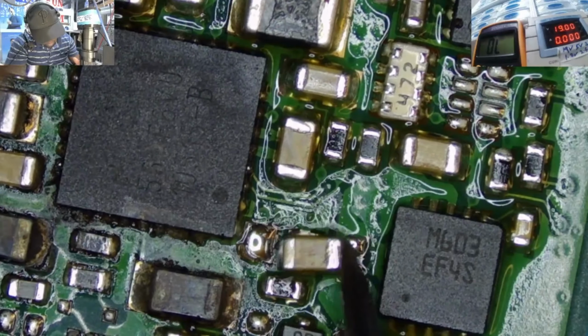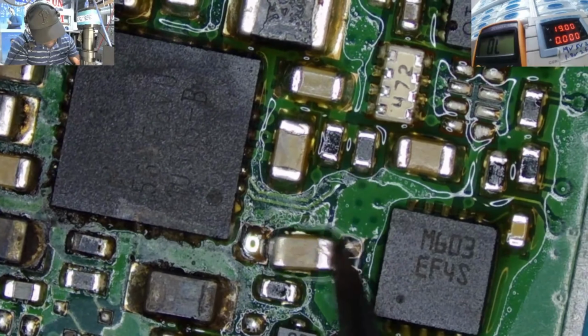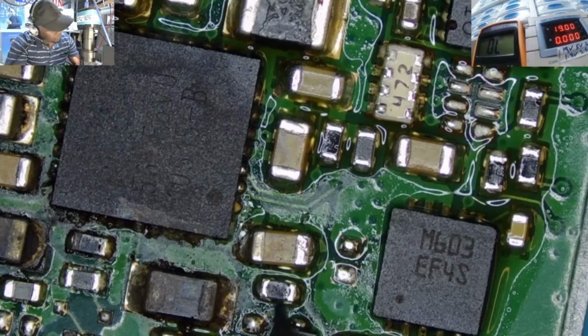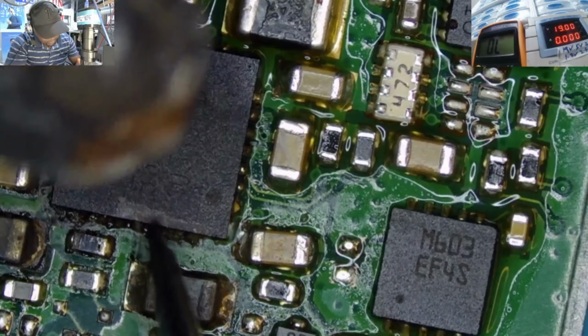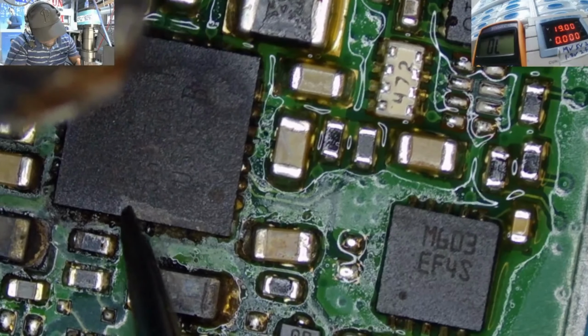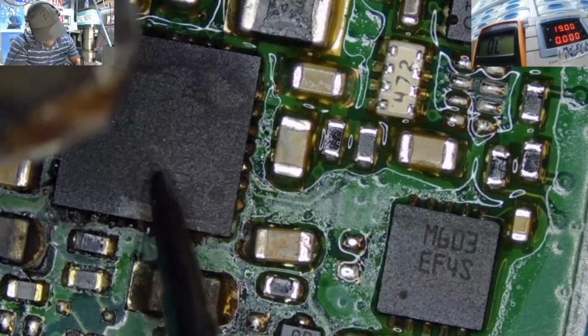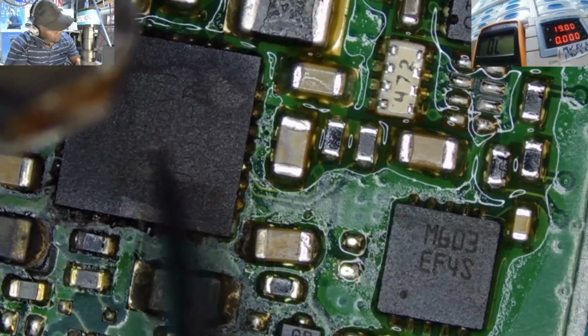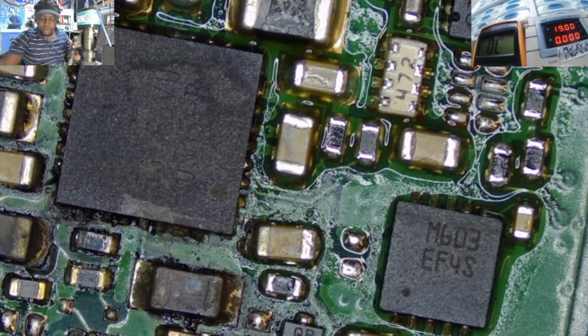Oh, the cap is out. Back in its position. Yeah, this chip is very stiff. I don't know why it's not having a reflow.